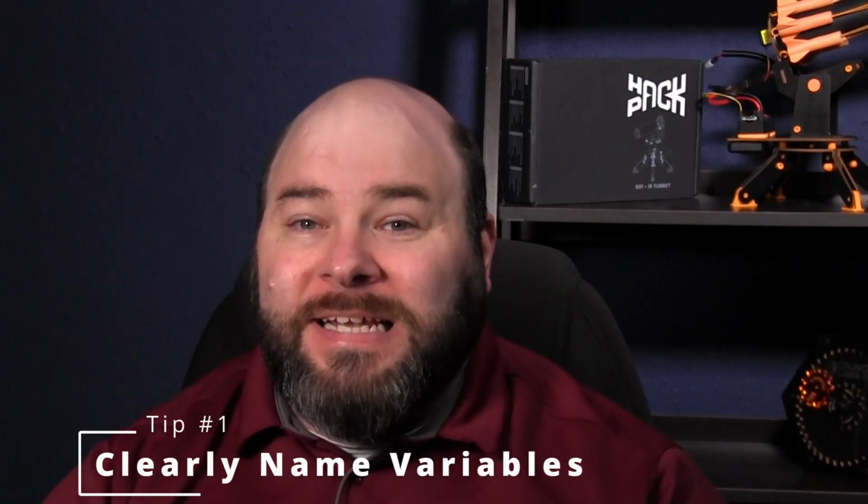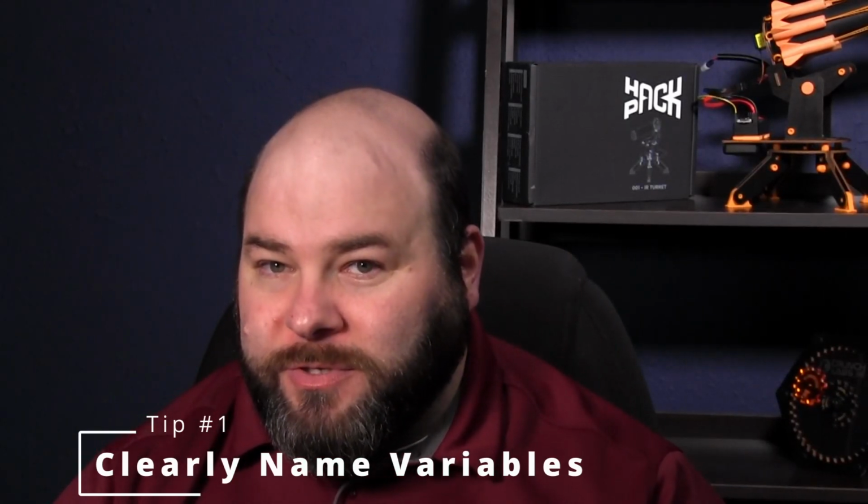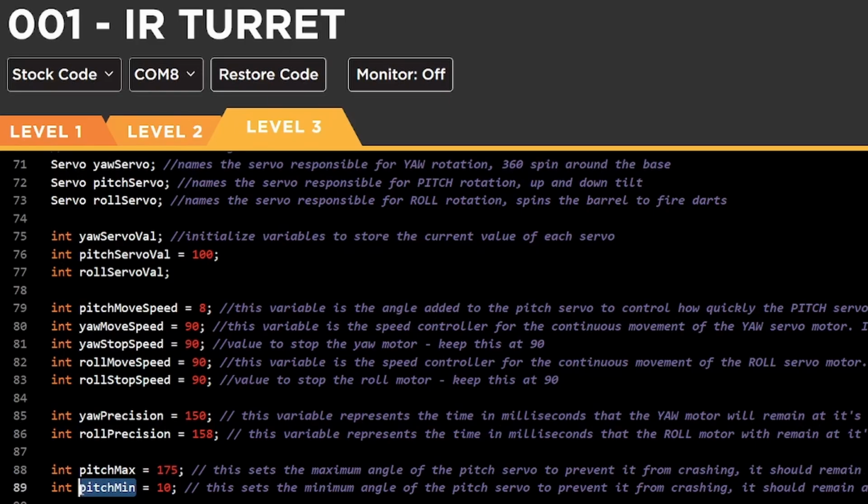Tip number 1 is to clearly name your variables. You will be very happy if you learn to name your variables very clearly so that way you can remember what they are. As you can see in the IDE, you know pretty much exactly what that variable is talking about, what value it is holding, because the variable name tells you exactly.